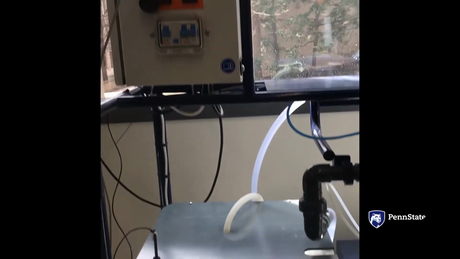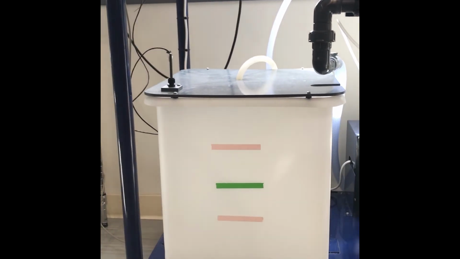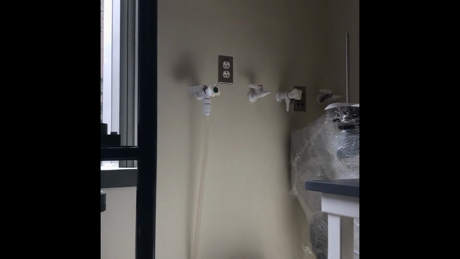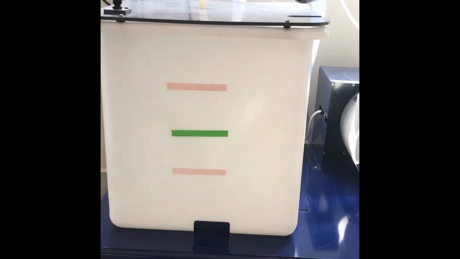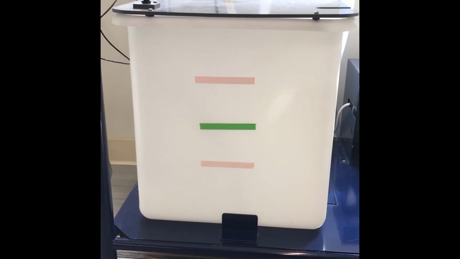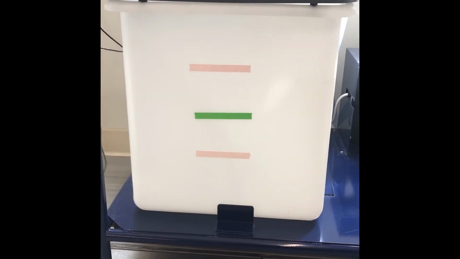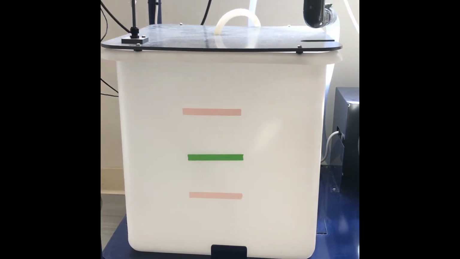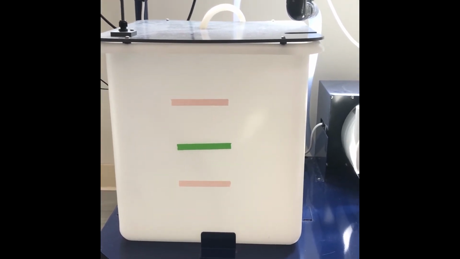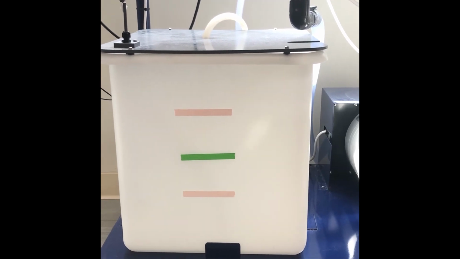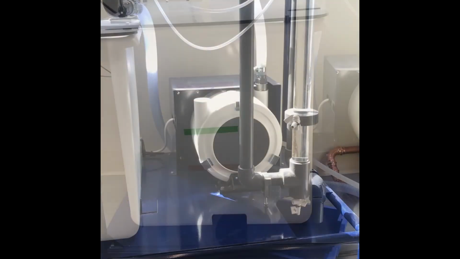The water tank is located here, and it is filled using this water connection on the wall. You turn that on and you can fill up the tank, and you want to ensure that the water level remains between the upper and lower pink pieces of tape, ideally around the green tape, to avoid having too little water or overflowing that tank during the experiment.